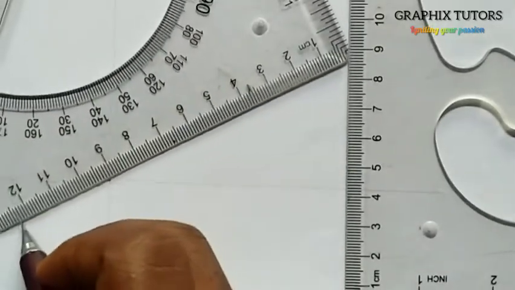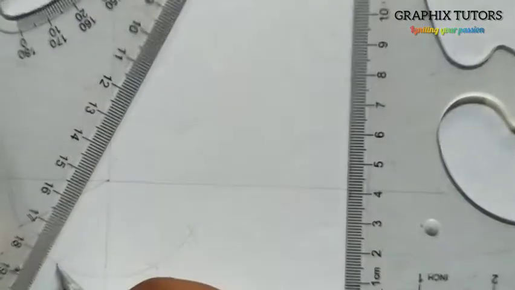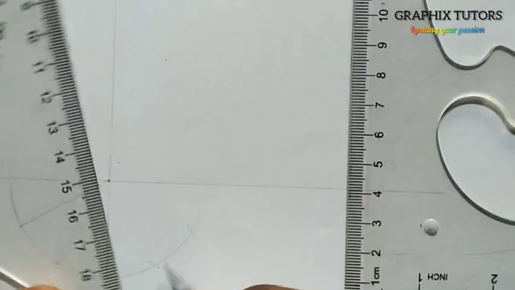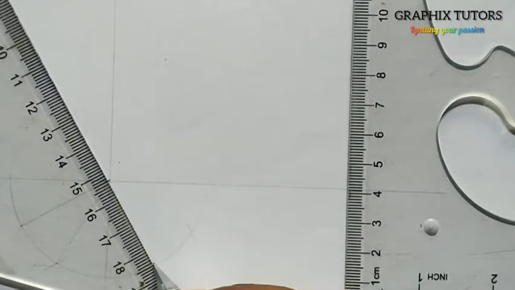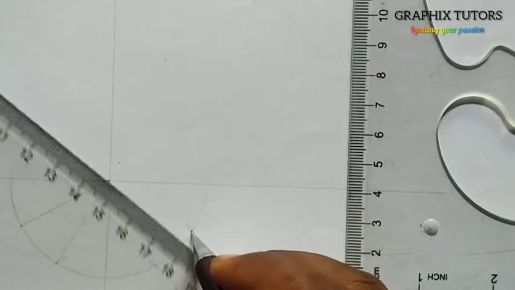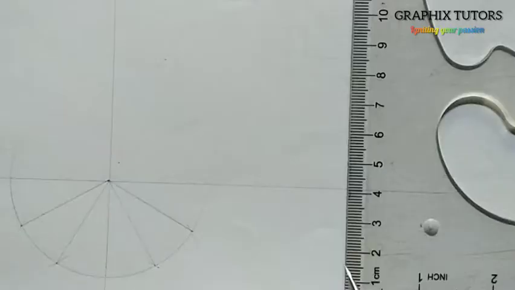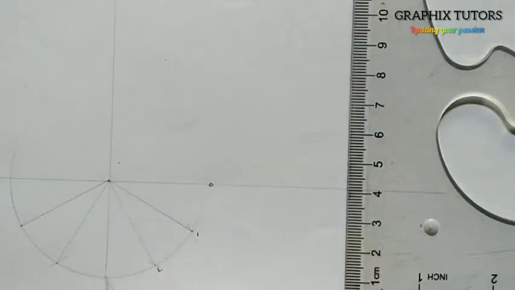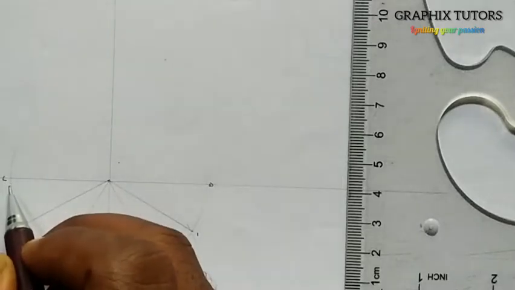right? Radiate it to this point, and to this point also, and to this point also. Now start by saying this is 0, this is 1, 2, 3, 4, 5, and 6.